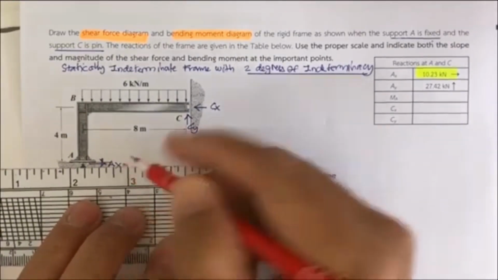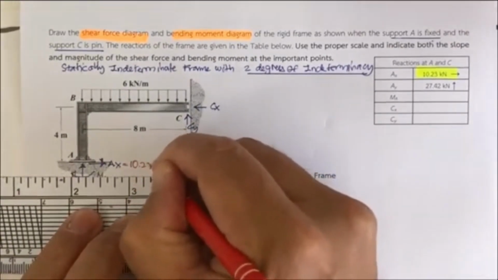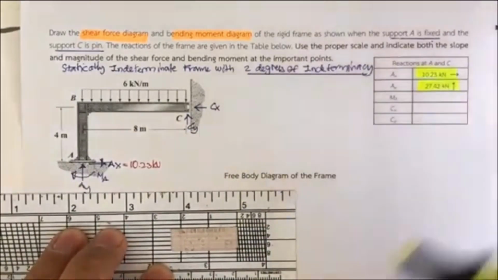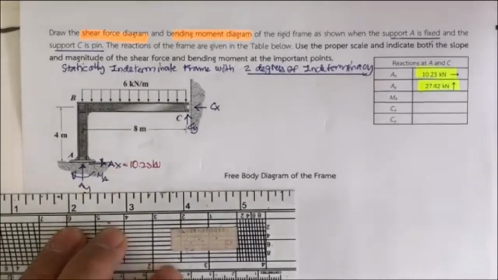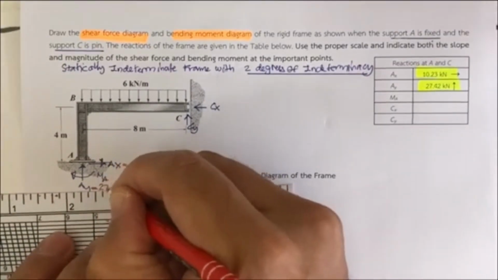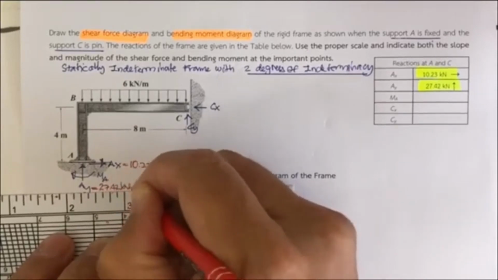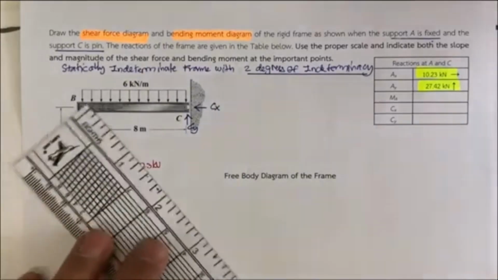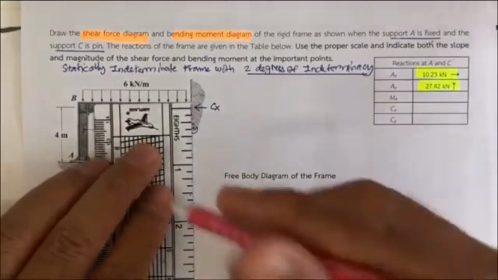That means this one is going to be 10.23 kilonewton. And it's also provided with A sub y upward of 27.42. So by doing this, you will have only 3 unknowns left to determine the reactions.